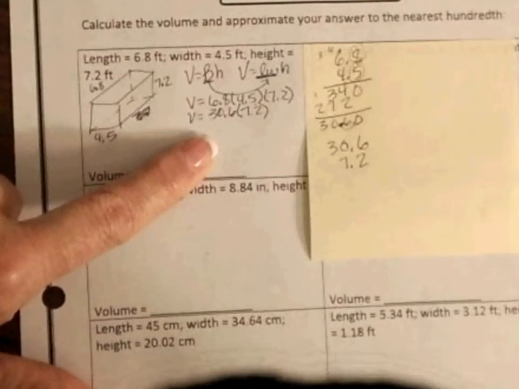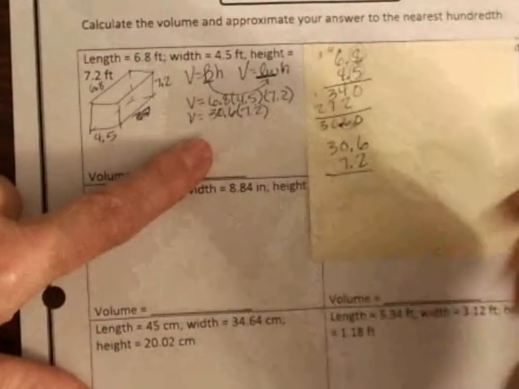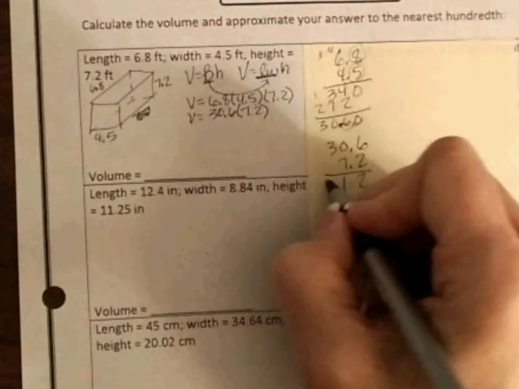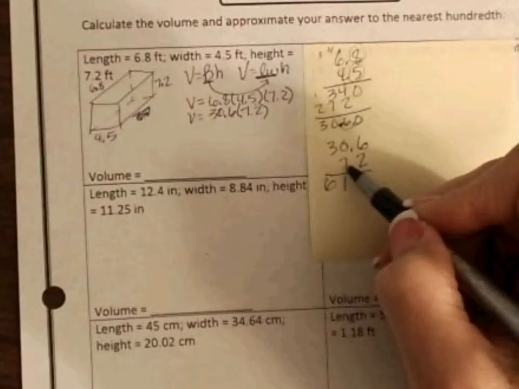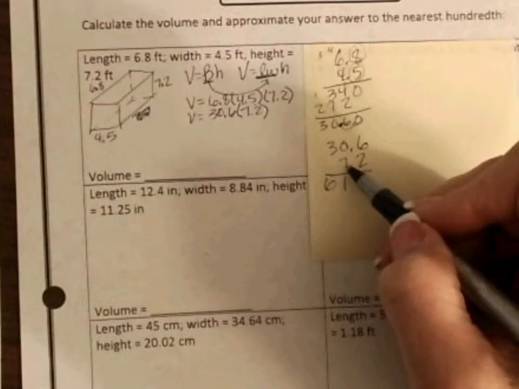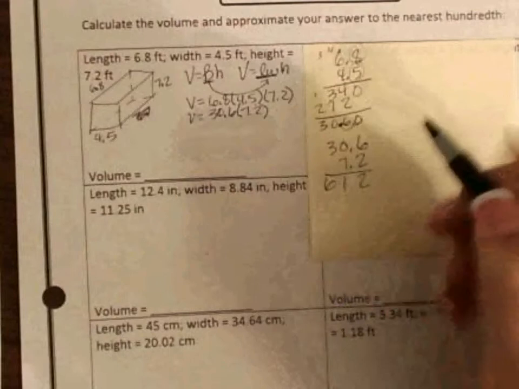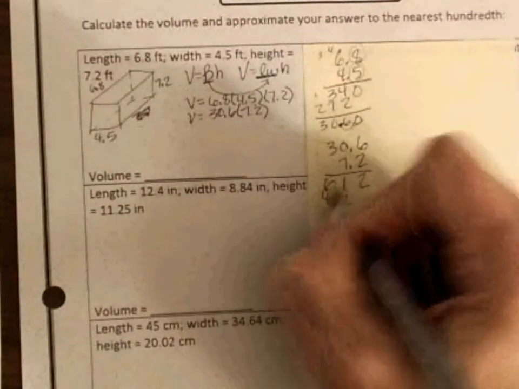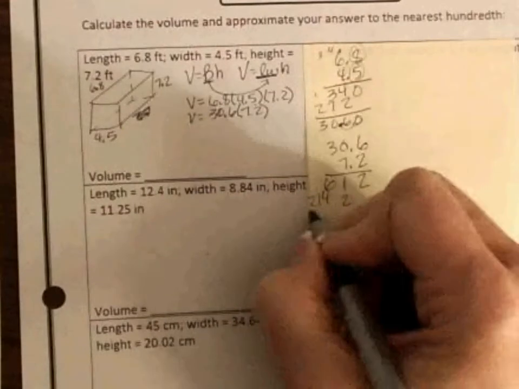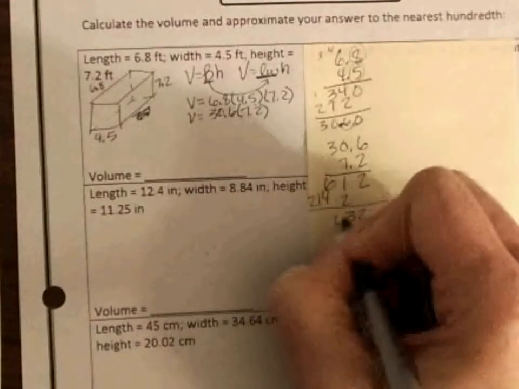So 2 times 6 is 12. 2 times 3 is 6. 7 times 6, 42. And 7 times 3 is 21. So now I count my decimal places.